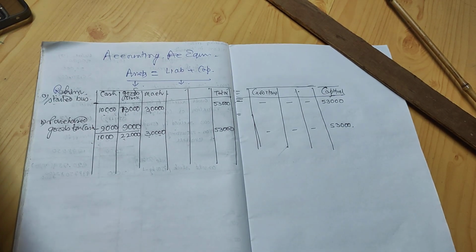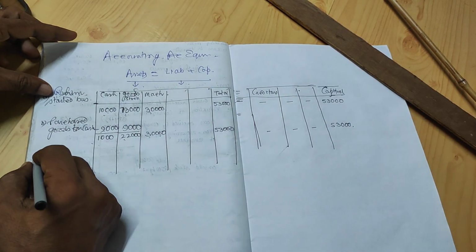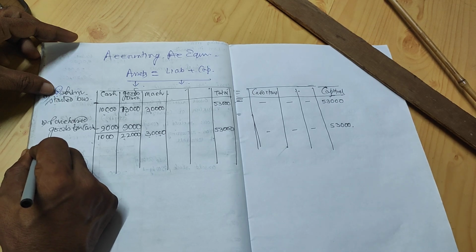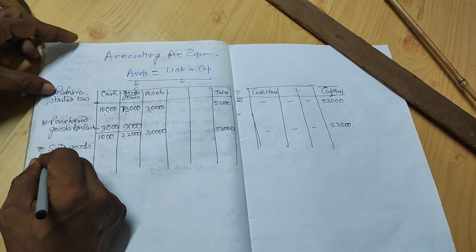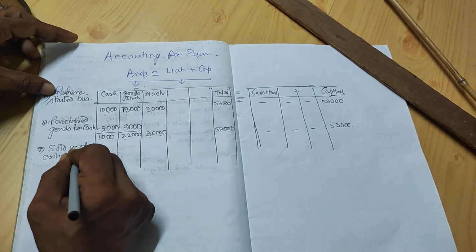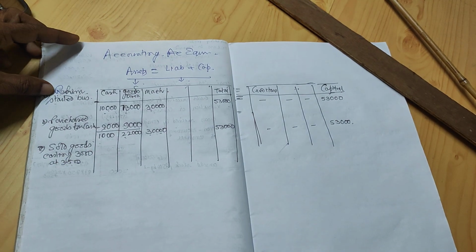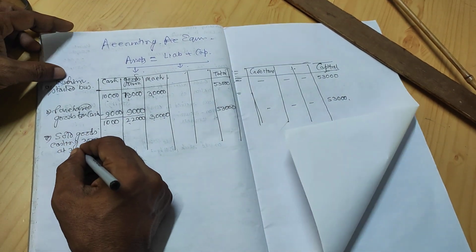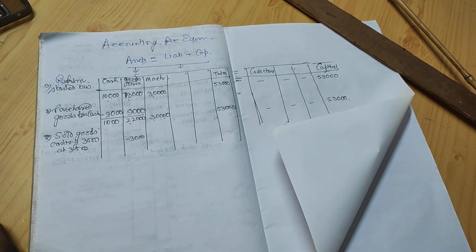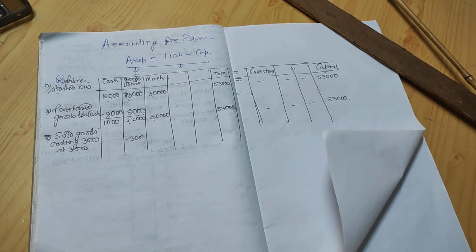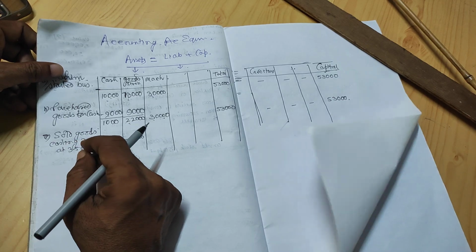And the third one. Third one is sold goods costing 3,000 for rupees 3,500. Very good. Sold goods costing 3,000 at 3,500. Then that 3,000 rupees worth of goods has gone. Minus 3,000, right? The amount received is 3,500.